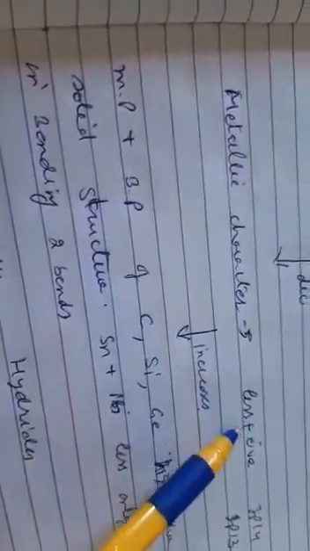Next is the metallic character. Metallic character is less. These are less electropositive in nature than the group 13 elements, and this metallic character increases when we move down the group.